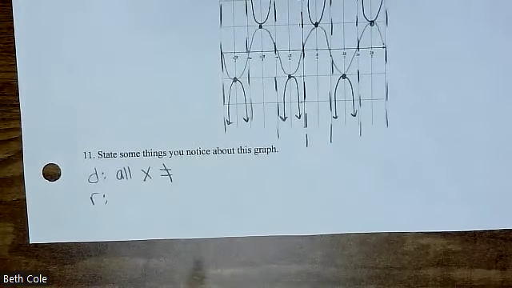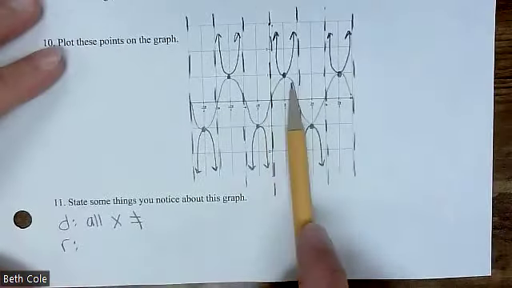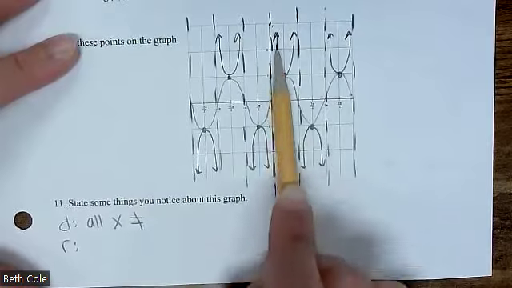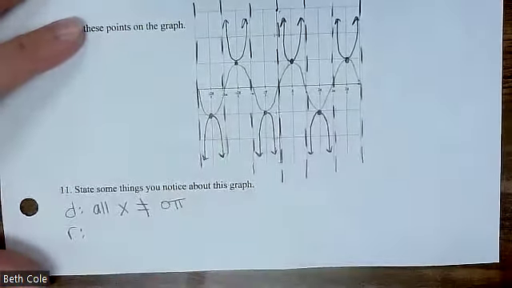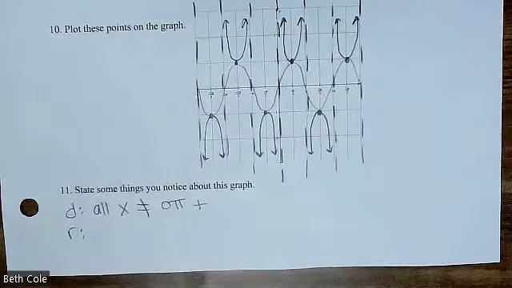And here's how you write it, because there's an infinite number of them. You can't list them out forever. You take the first one, and that's either the first positive asymptote or 0 if it's 0. Do you see how the first asymptote is on 0? Okay, so the first one is 0, and then you're going to write plus how often they happen.